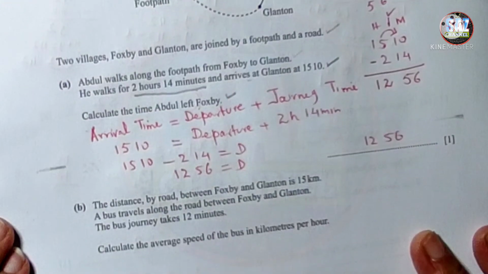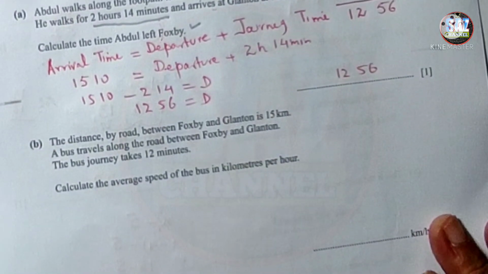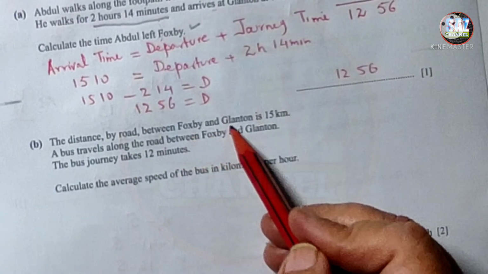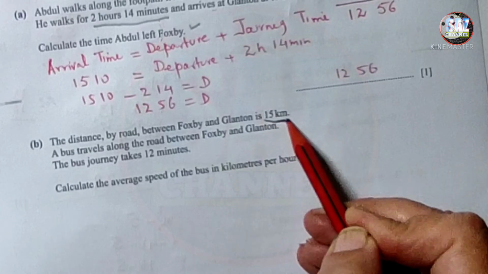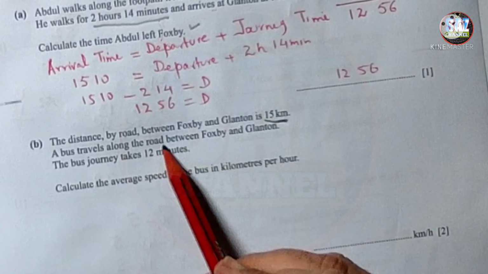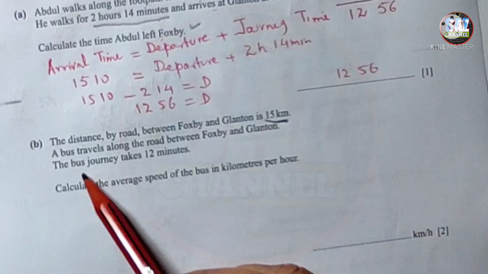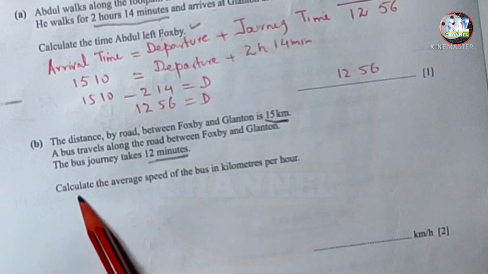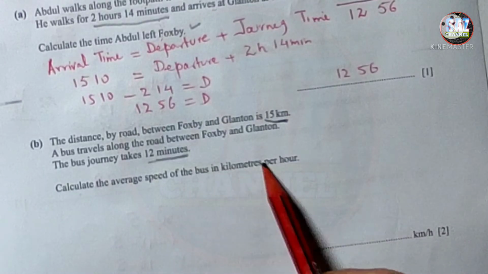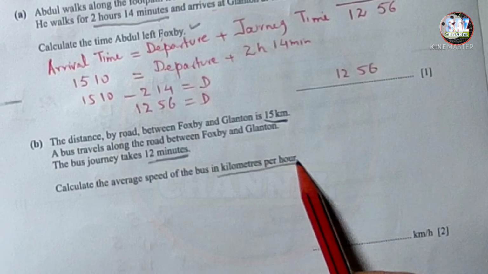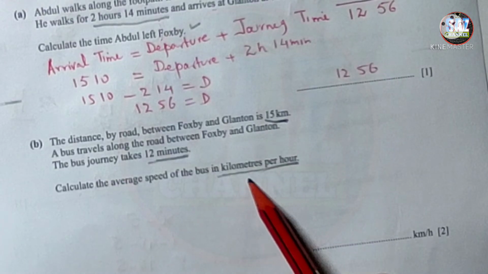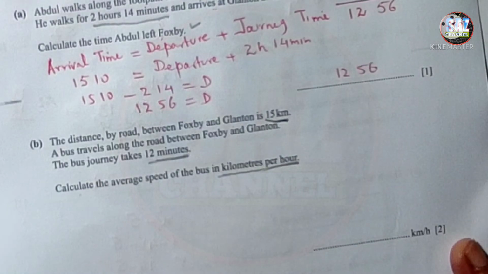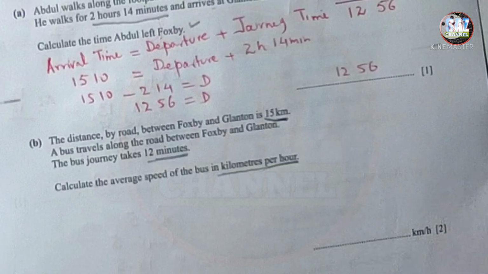Moving to the next part, which says that the distance by road between Foxby and Glenton is 15 kilometers. A bus travels along the road between Foxby and Glenton. The bus journey takes 12 minutes. Calculate the average speed of the bus in kilometer per hour. I always ask my students to read, understand and underline important terms of the question so that you can grasp the question easily.